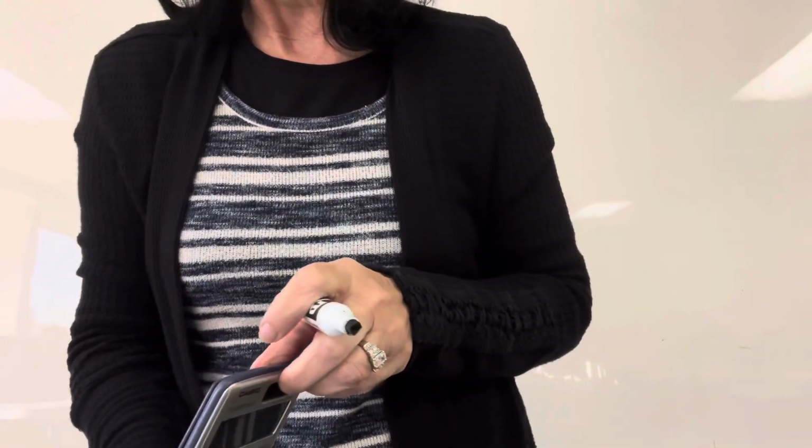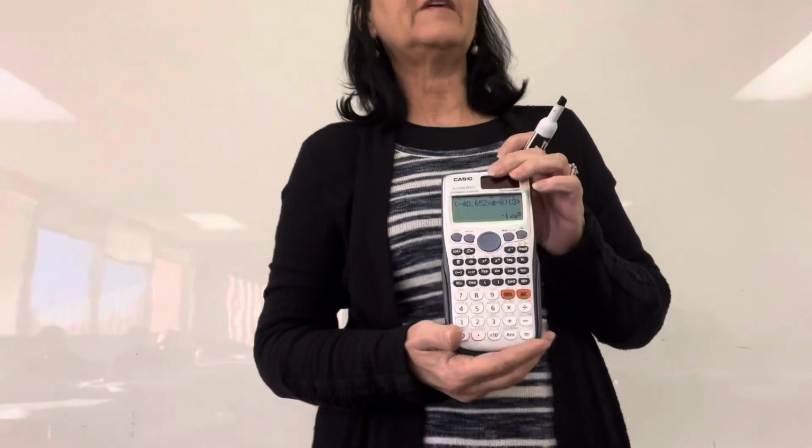Negative 1 times 10. Okay, we don't have enough decimal places. How many decimal places? So let's go back and do second mode, choose 7. Second mode, choose 7. Wait, how do you... maybe a second? All right, shift mode. I know, the other calculator is second.